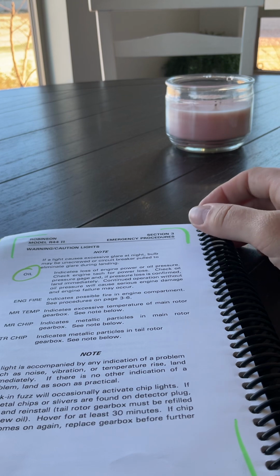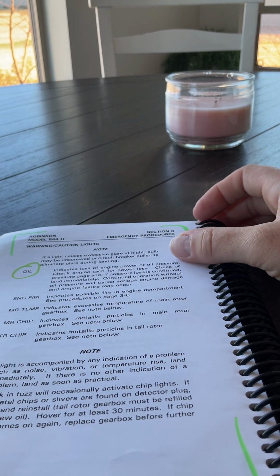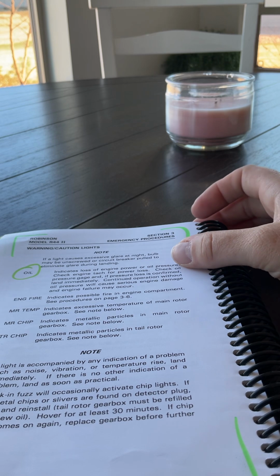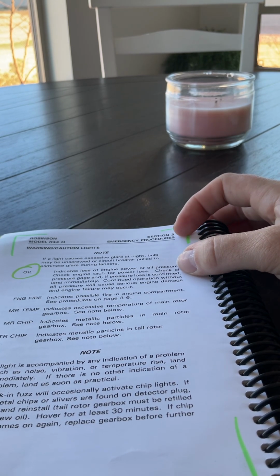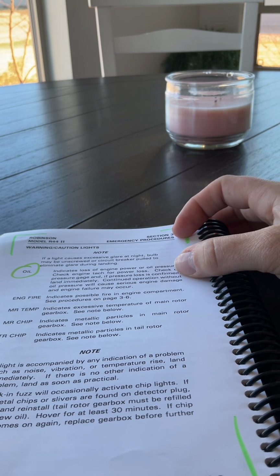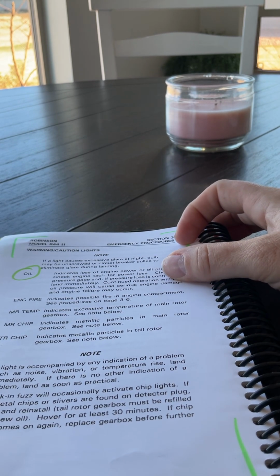Oil indicates loss of engine power or oil pressure. Check engine tach for power loss. Check oil pressure gauge, and if pressure loss is confirmed, land immediately. Continued operation without oil pressure will cause serious engine damage and engine failure may occur.